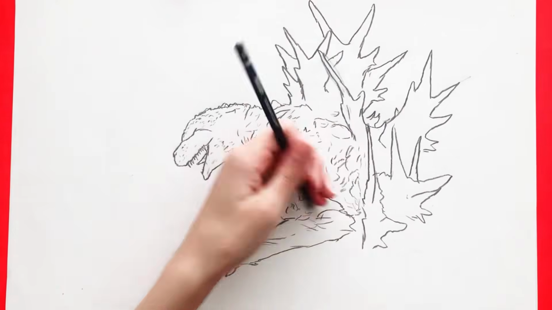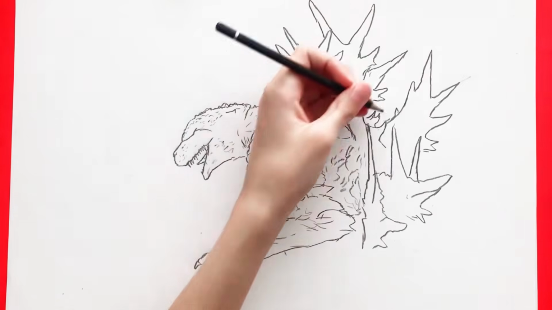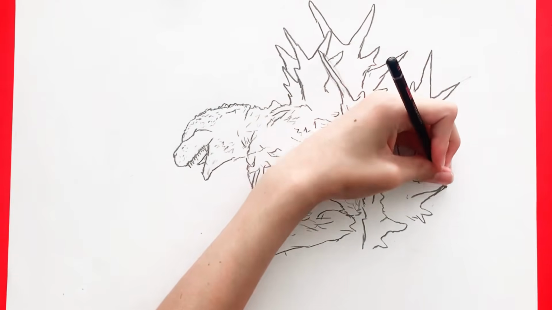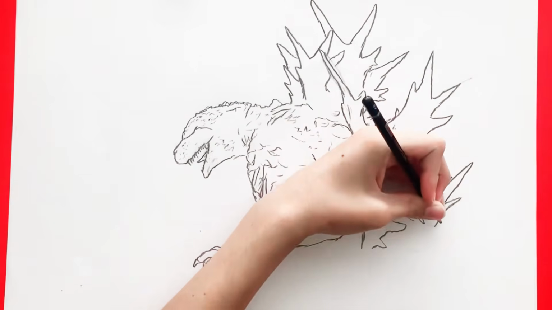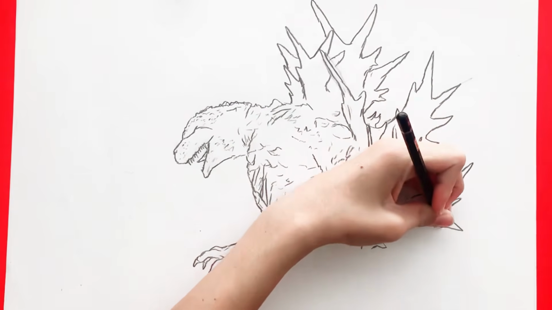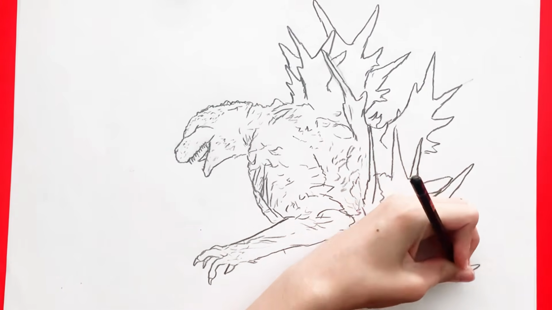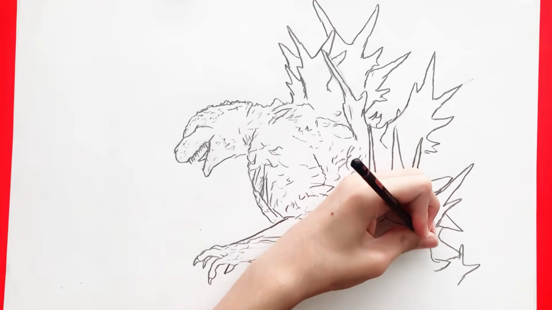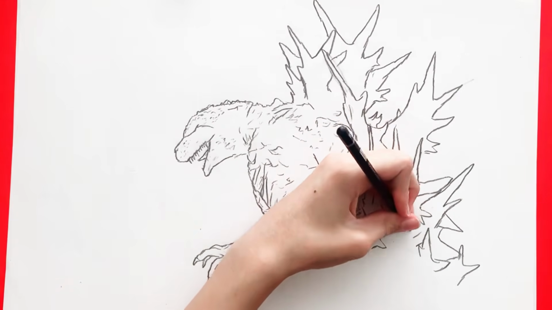Okay, so now I'm gonna focus on, well, I think I should just, so I'm gonna finish these, and like that. So that's gonna go behind another spike right here. Yeah, this might be confusing to draw because there's just so many details in here. Yeah, this goes down here.